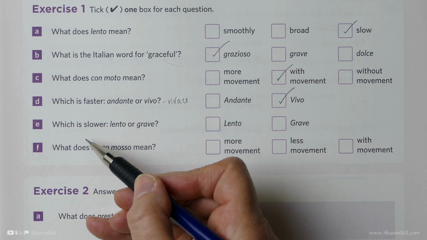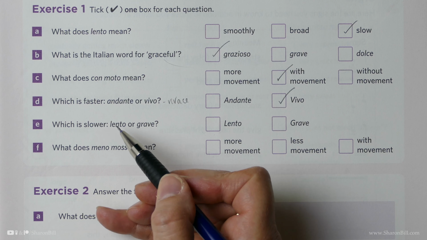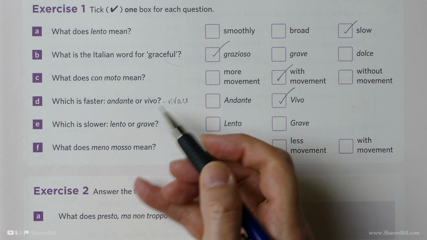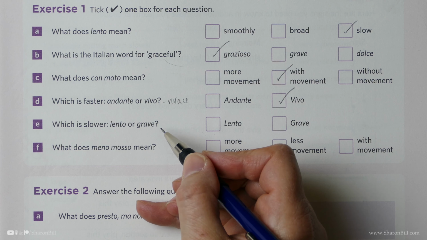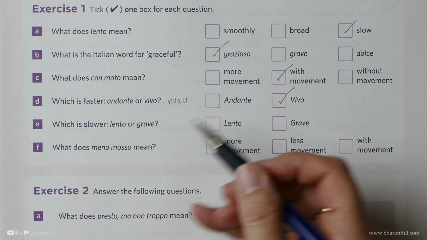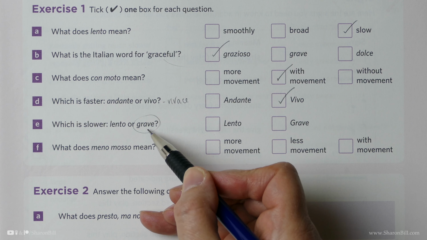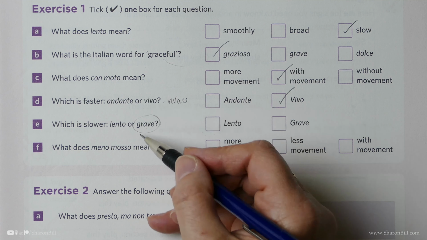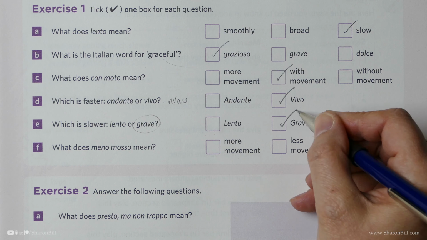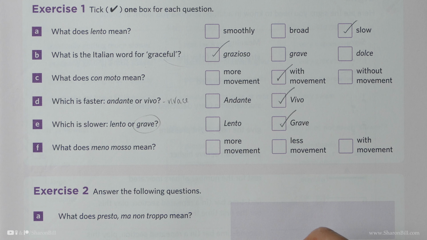Now here, which is slower? Lento or grave? Well, lento is slow, but grave is even slower. And if you think about it, grave, it's sort of deathly slow. That perhaps makes sense. Grave. So that will help you to remember that.